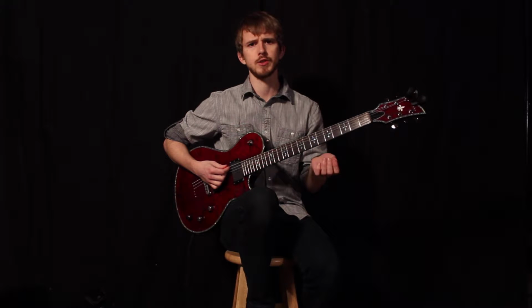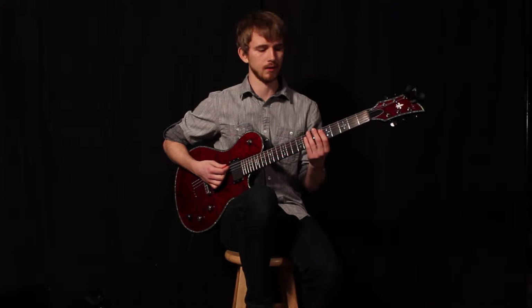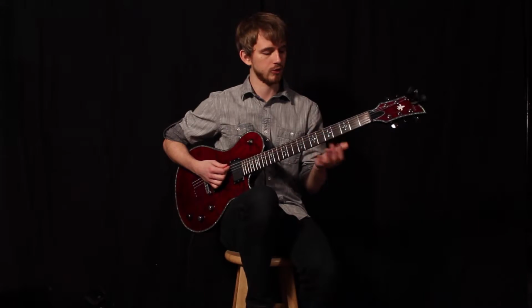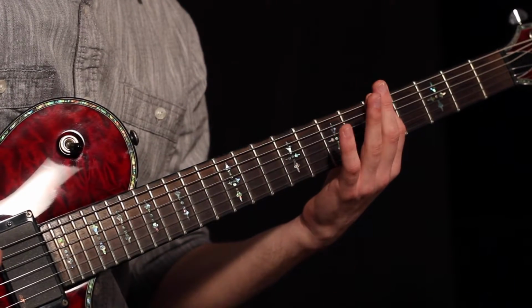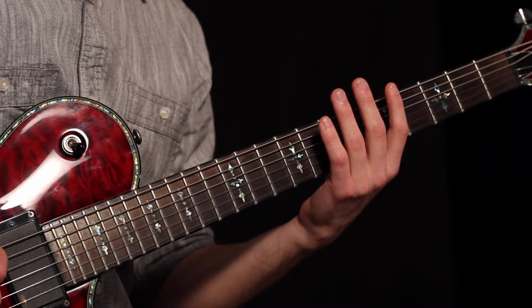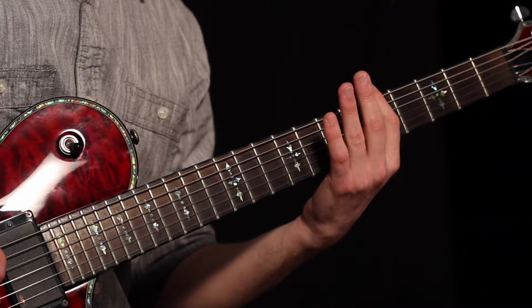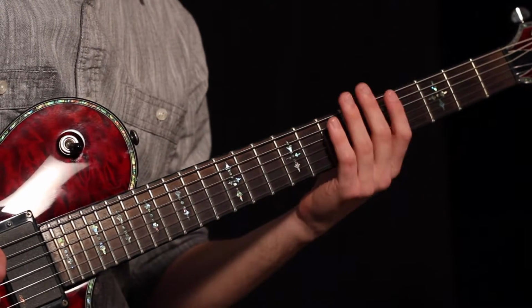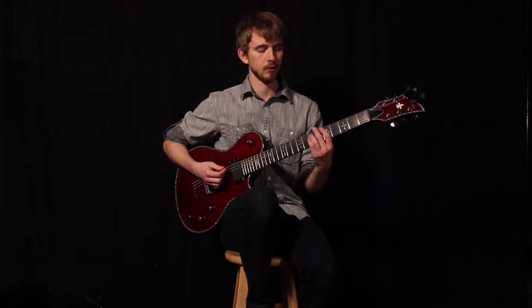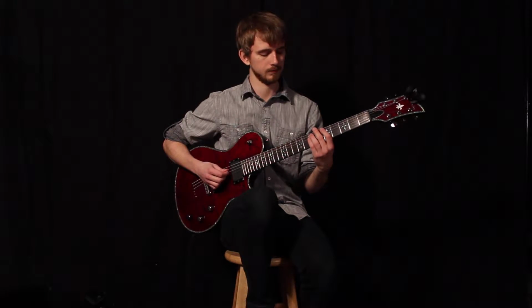So this next section features the first modification for the 6-string guitar. For you 7-string guys, you're just going to play the 5th fret on the E, and then you're going to play the 7th fret, 5th fret, and open string on your 7th string, and you're just going to go back and forth. So it'll sound like this, but an octave lower.